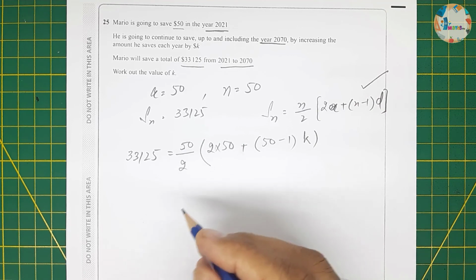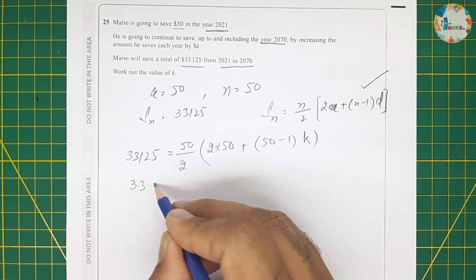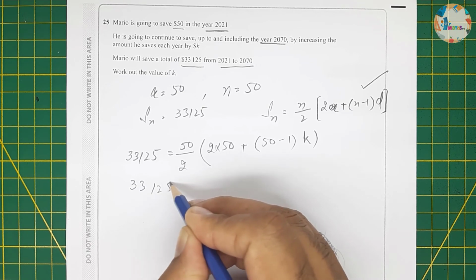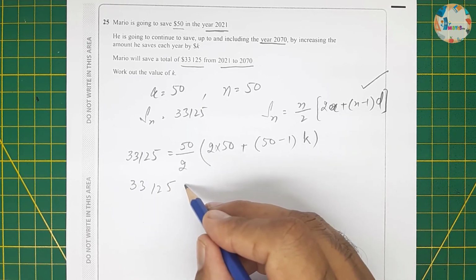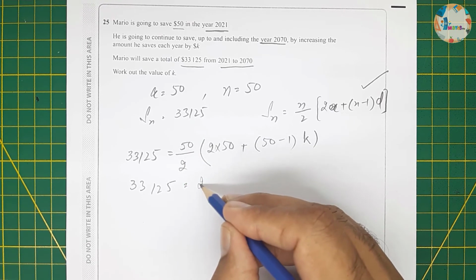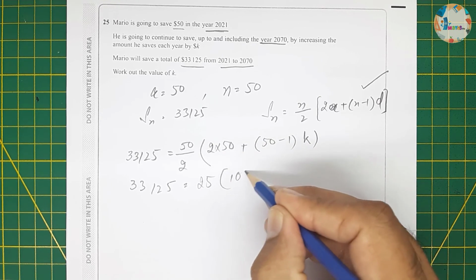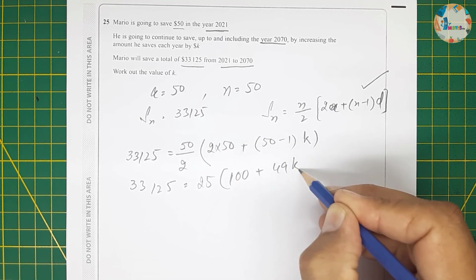Now we can simplify this. This will be 33125, and further we can write it as this will be cancelled in 25, and this will be 100, plus 49k.